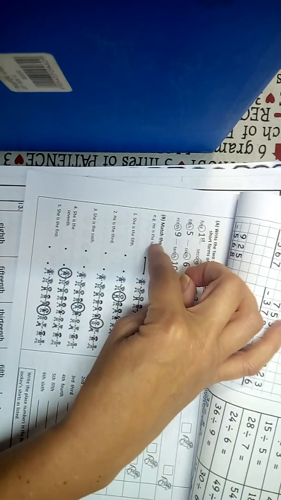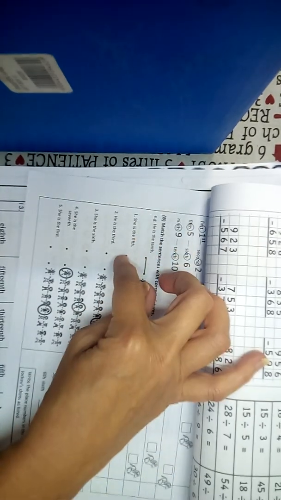And then match the sentence to the picture. Is it 10th? 1, 2, 3, 4, 5, 6, 7, 8, 9, 10. Yes, that's correct. She is 5th. Now find the one that's 5th and connect the dots. And that is all you have to do in mathematics today.